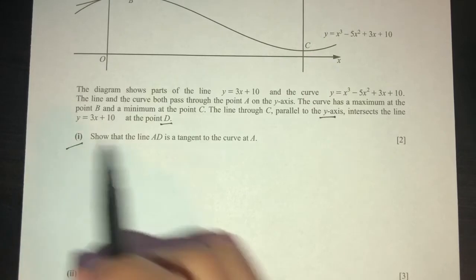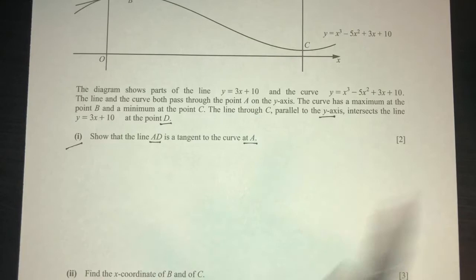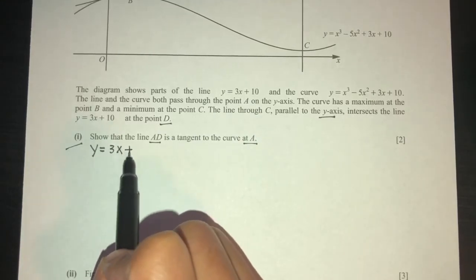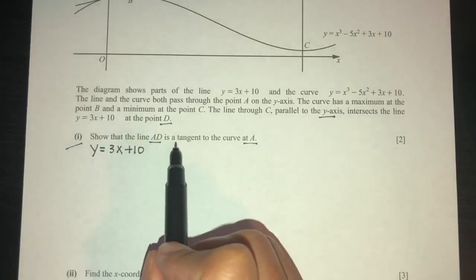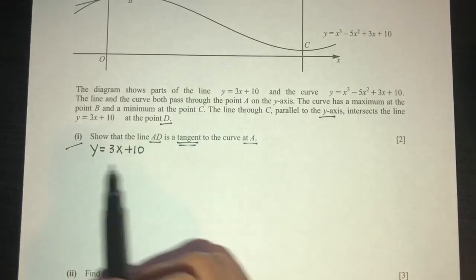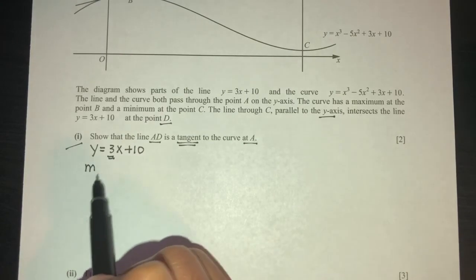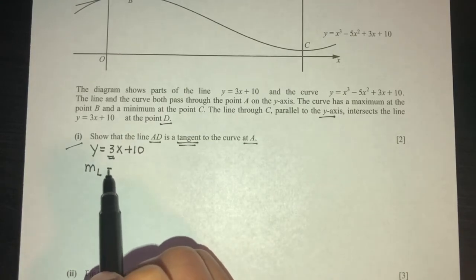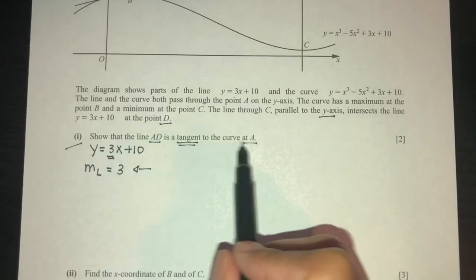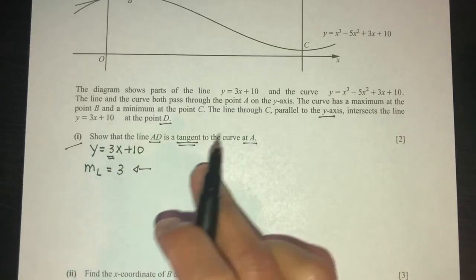Now part 1, show that line AD is a tangent to the curve at A. So pretty easy. This line AD is given to you as y equal to 3x plus 10. To show that it is a tangent to the curve at A, we have to show that the gradient at A is the same as this one. So gradient of line L is equal to 3, according to the equation. Now we have to find the gradient of the tangent at point A, and if it is equal to 3, that will prove that it is a tangent.